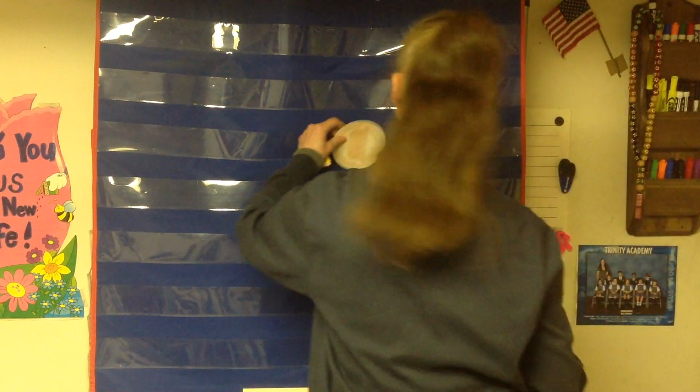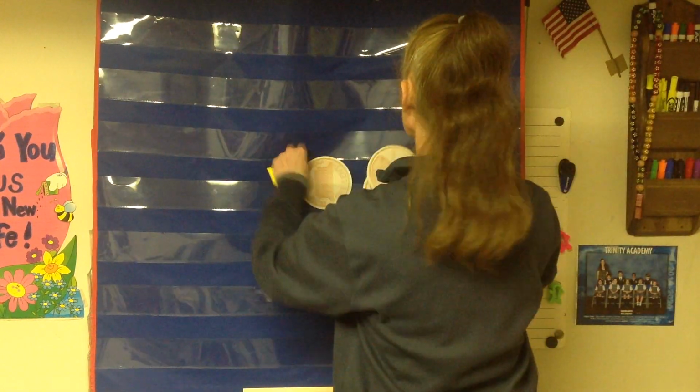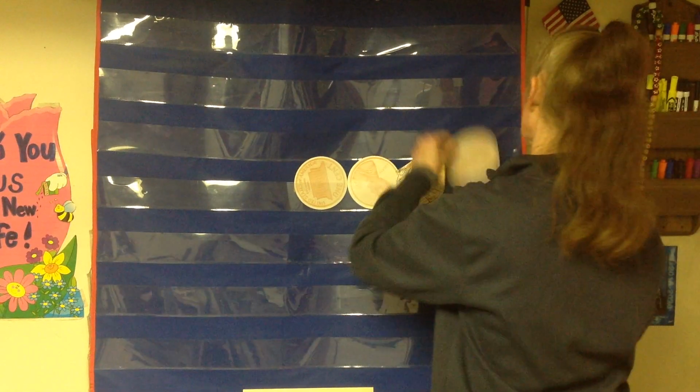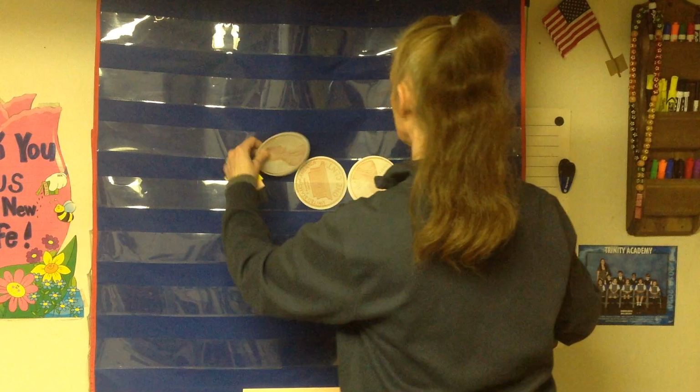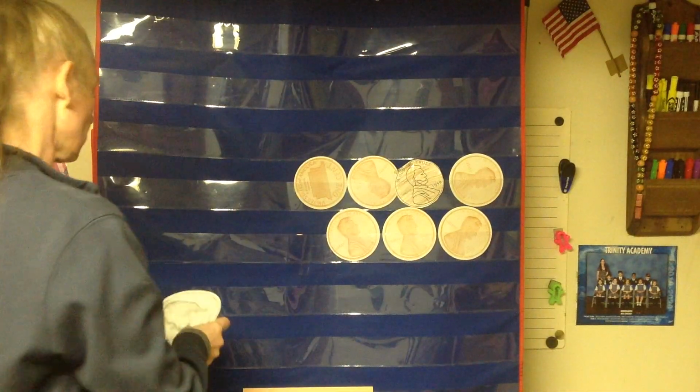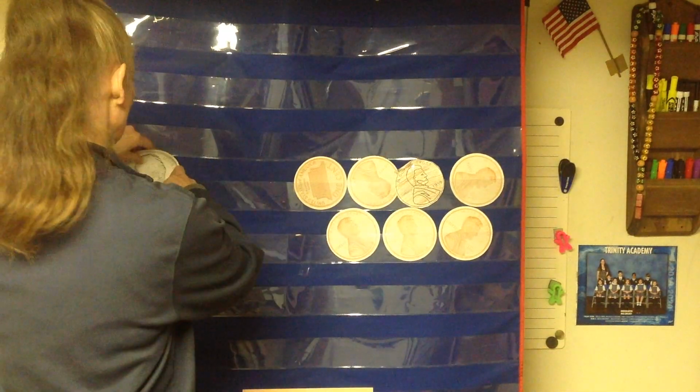Okay, ready? You can count while I'm putting them in, too, if you want. I'm going to use 2 rows. I need a lot. Okay, that's one set. And I'll put the other set over here.